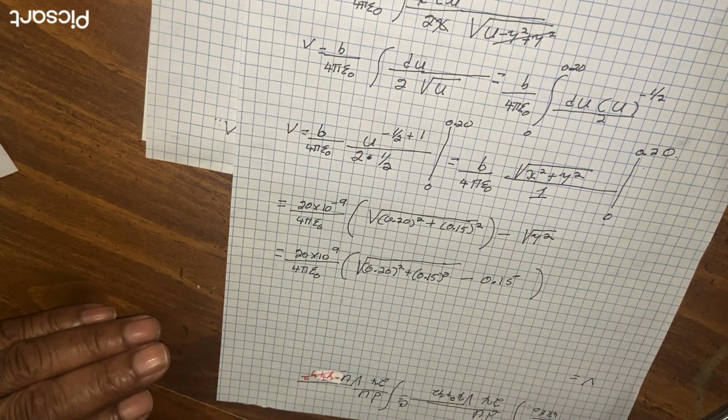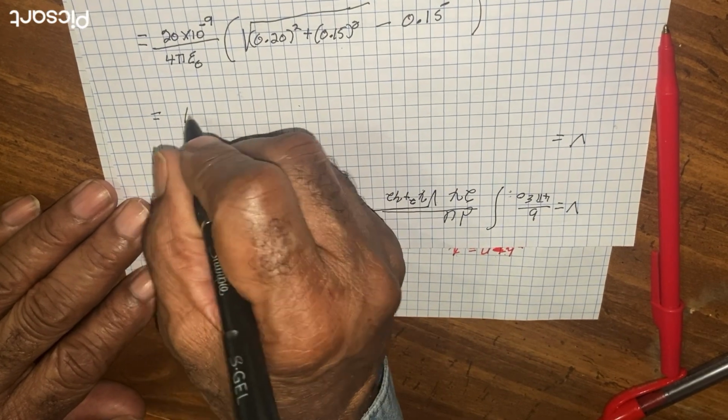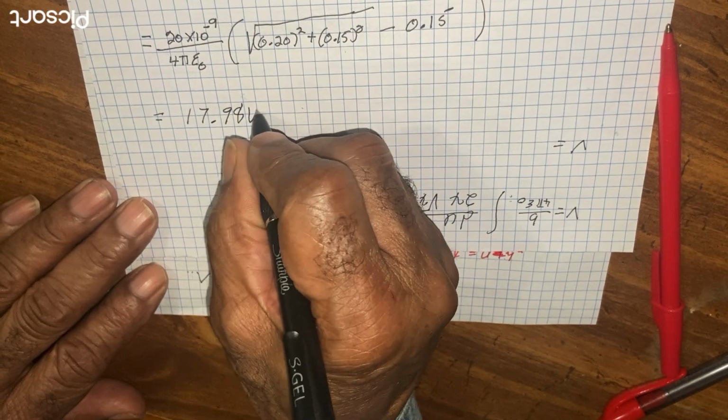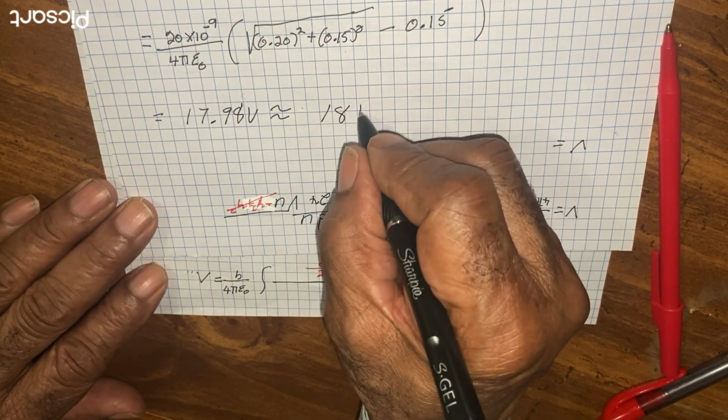And we'll pause. When I calculated this, I got 17.98 volts, approximately 18 volts.